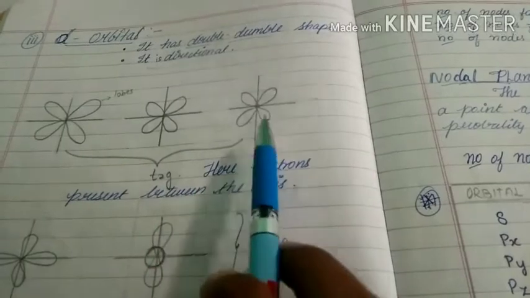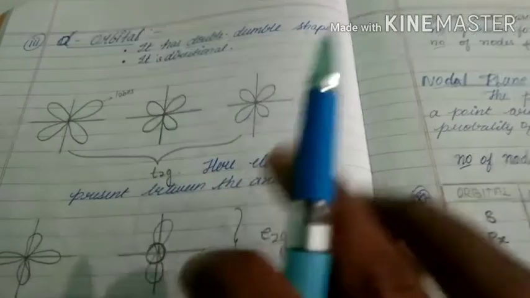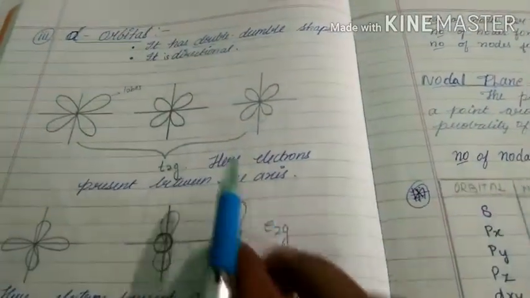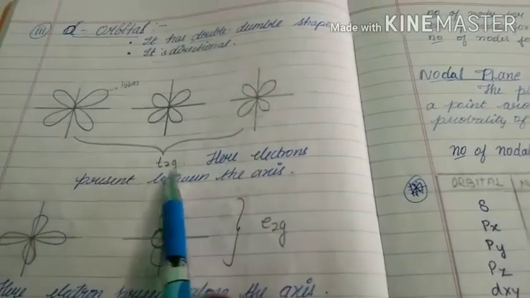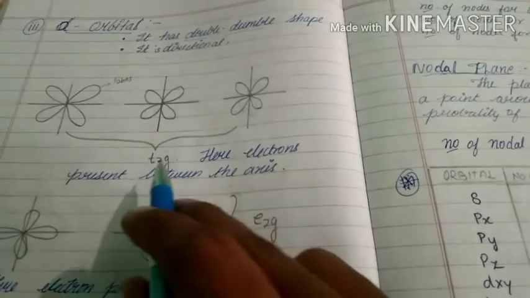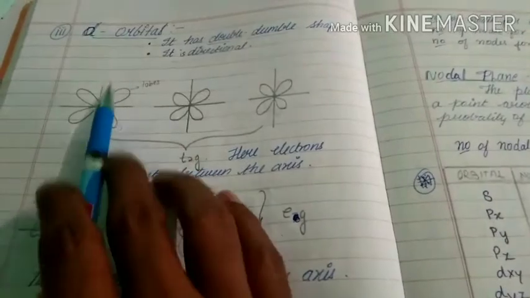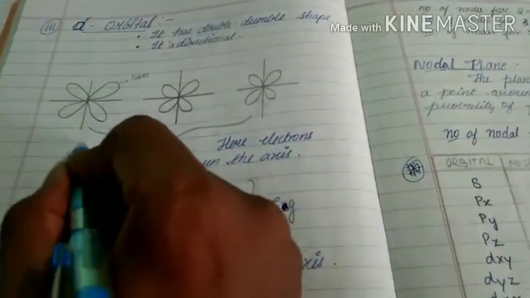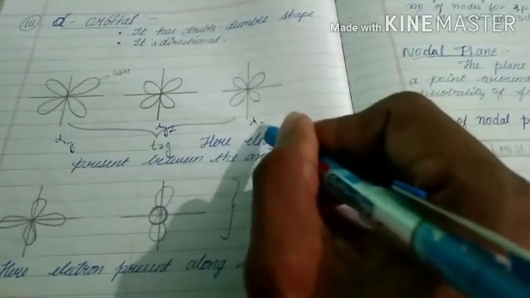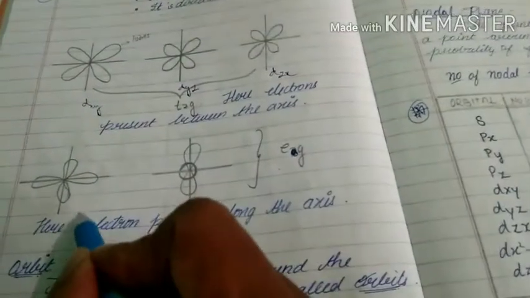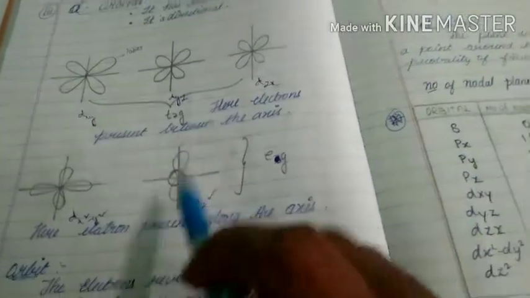Here also. And one more point is that these 5 d orbitals are again classified into 2 types. They are T2g and Eg orbitals. The d subshell contains 5 orbitals. I told you already. They are dxy, dyz, and dzx, and dx square minus y square, dz square. These are the 5 d orbitals present in the d subshell.